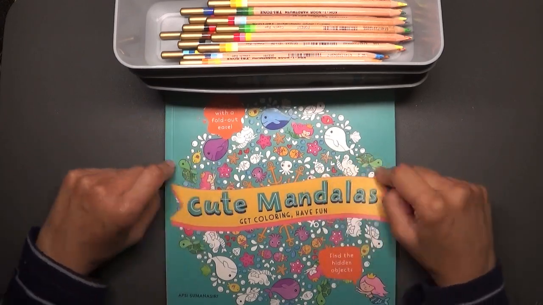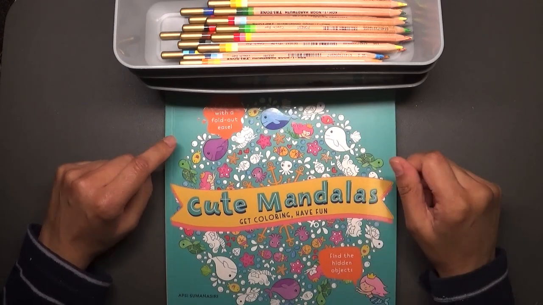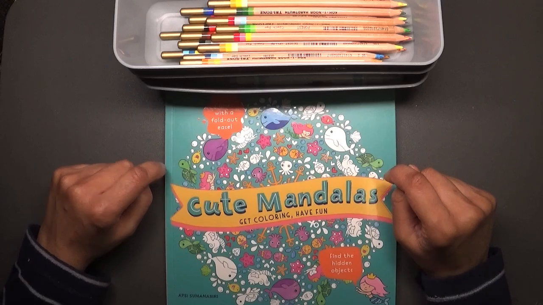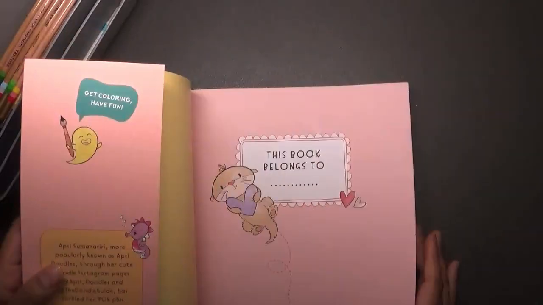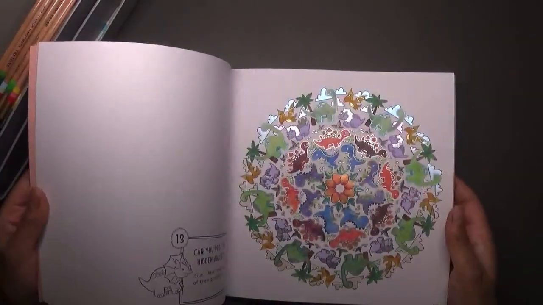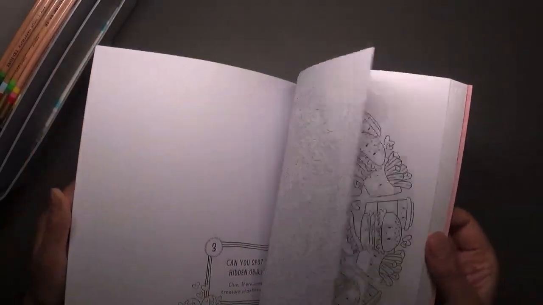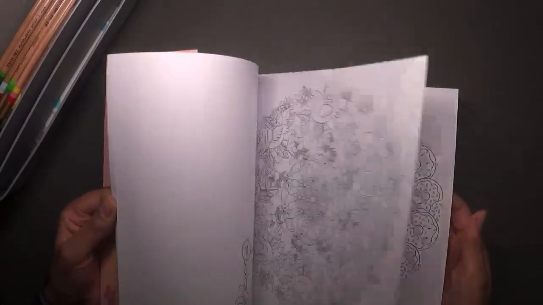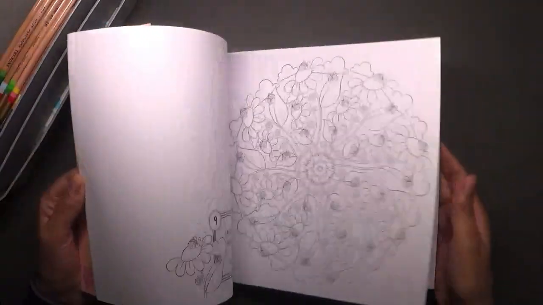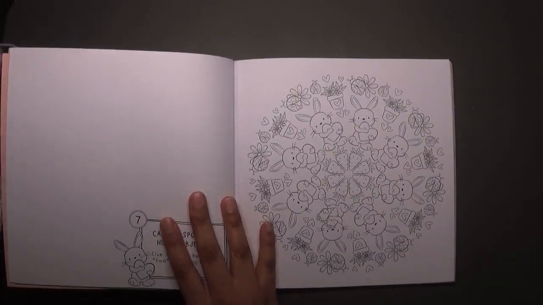So you can see that I've pulled out Cute Mandalas colouring book by Apsi Summer Nasseri. I purchased this from Amazon UK. I've also got the mediums that I'm going to choose. Now I don't particularly know what the full rules for these are. Let me show you the page that I'm hoping to do. I did pick this out for my March pages, and I should have really put a tag in here, but it's this one here, the Bunnies.